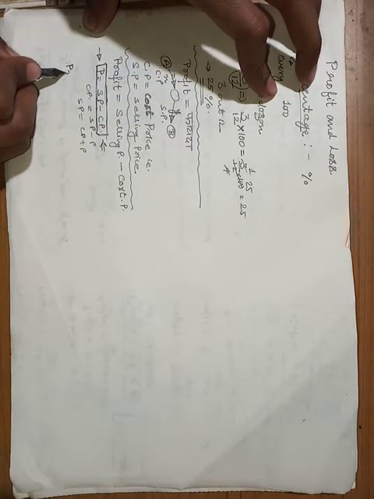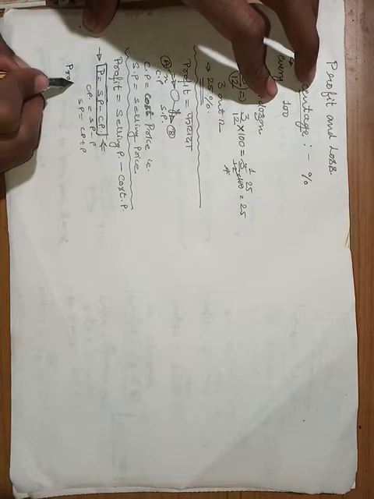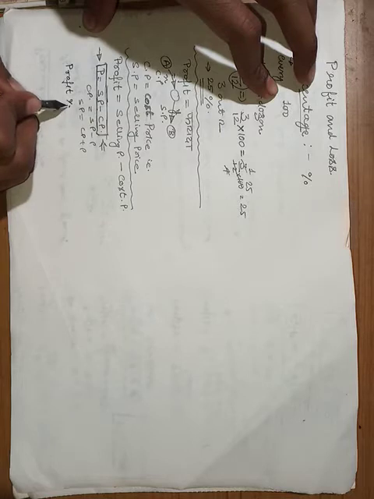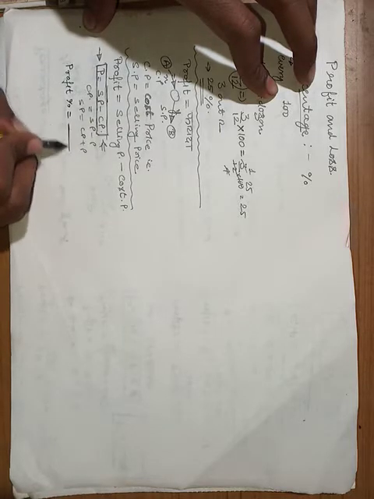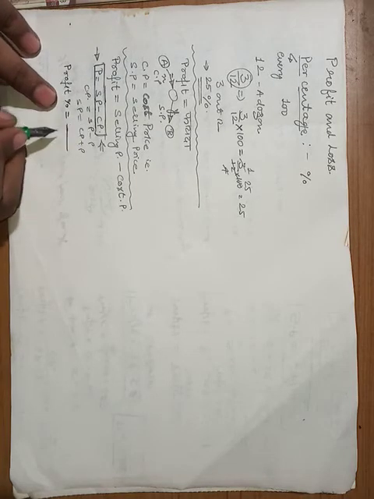Okay, so profit percentage. On which basis are you going to make a statement or give the base to your profit? So what is the base of your profit? The base of your profit is actually the cost price.